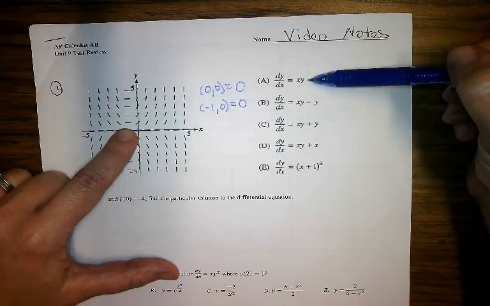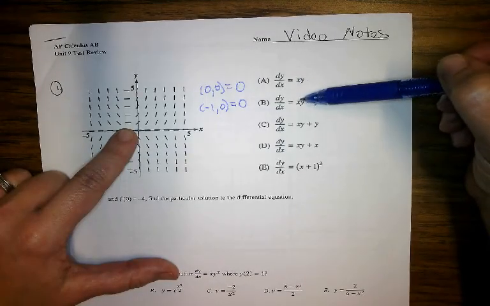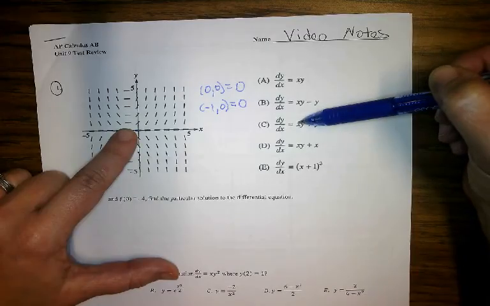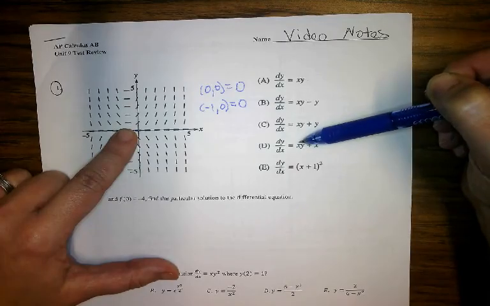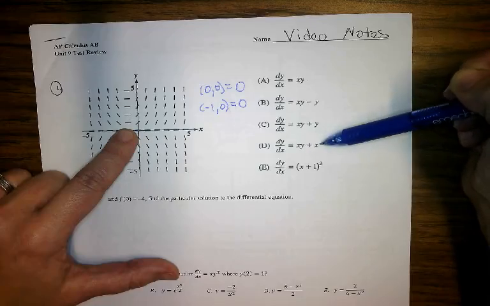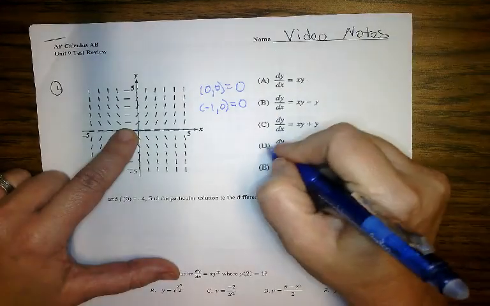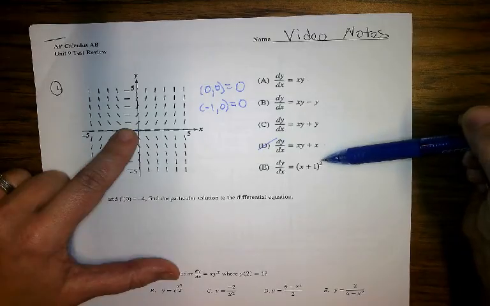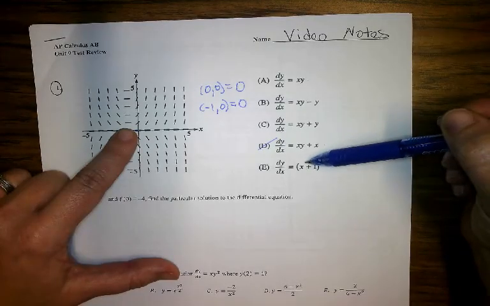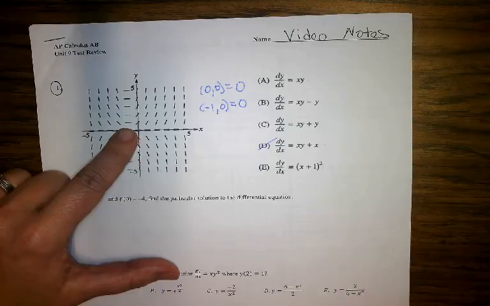So let's see, that would be 0, that would be 0, that would be 0, minus 1. Okay, this one would be negative 1. So that ruled out that one. And then this would also be 0. So that didn't really help me a whole lot.